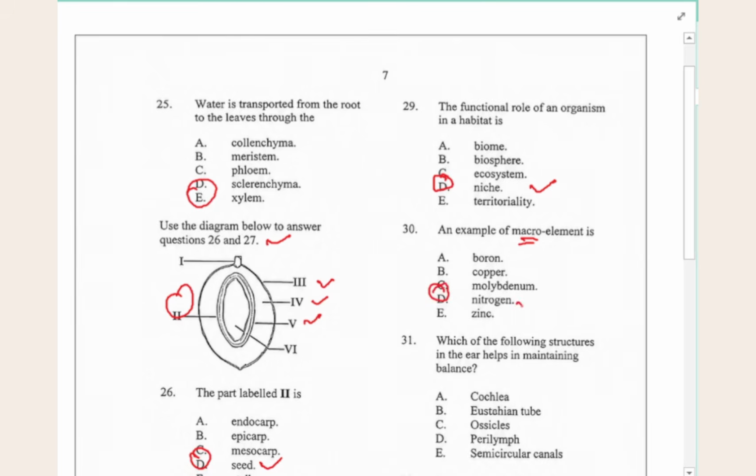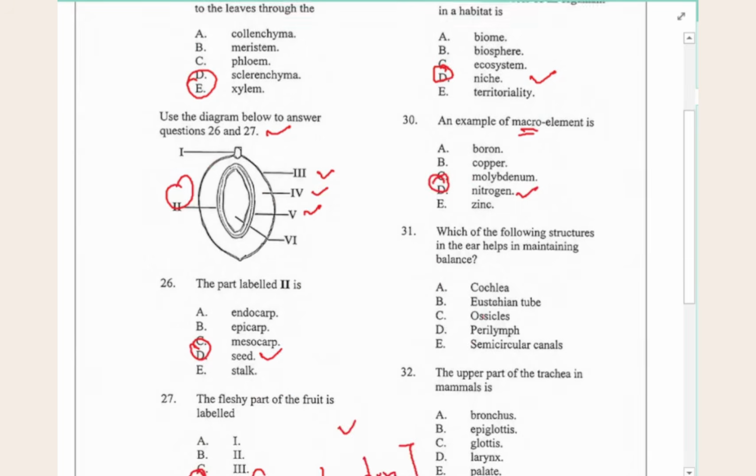So nitrogen is the only macro element here. The other ones are micro, needed in minute or small quantities.